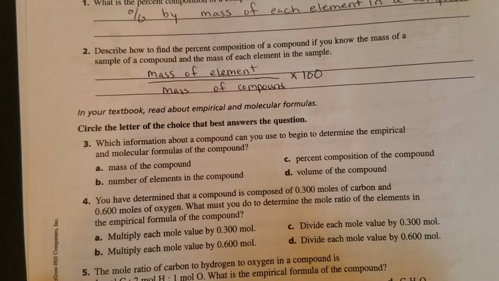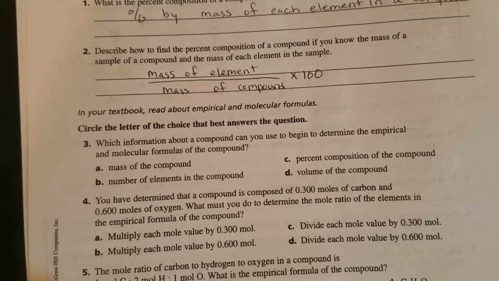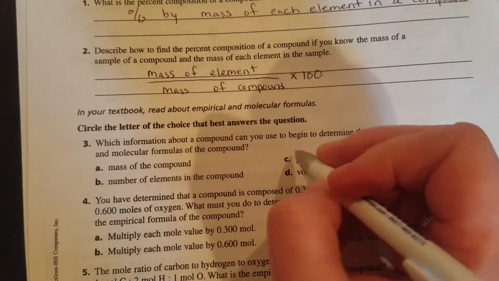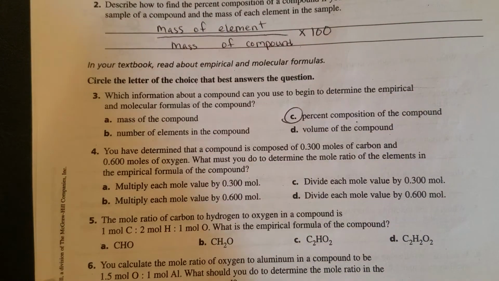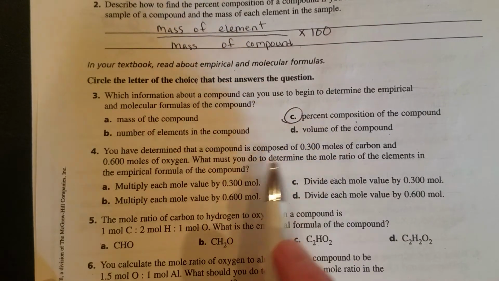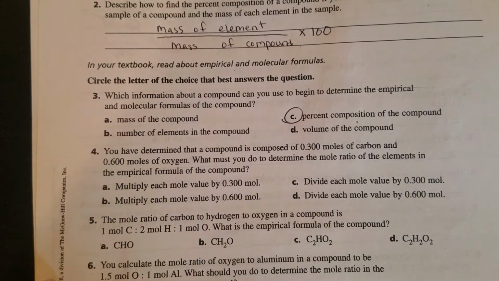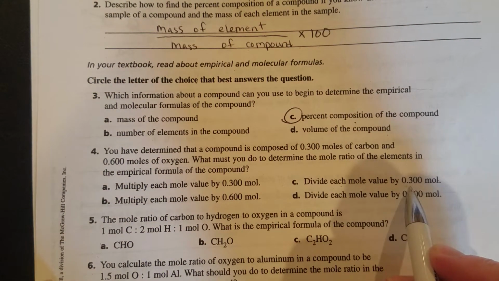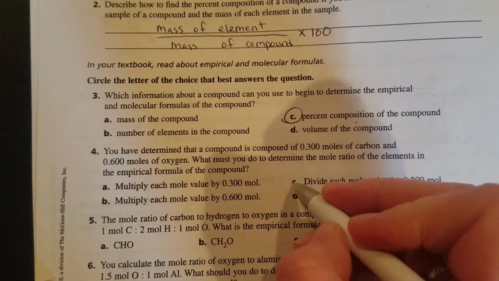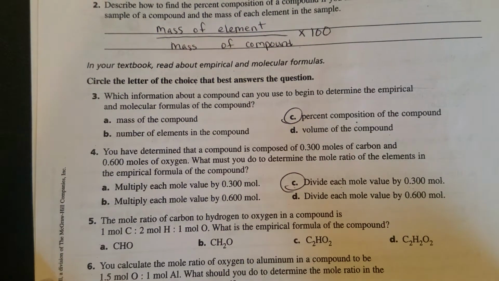Number 3, which information about a compound can you use to begin to determine the empirical and molecular formulas of the compound? So in order to figure that out, it's easiest to find the percent composition of a compound. So we'll go with letter C. You have determined that a compound is composed of 0.3 moles of carbon and 0.6 moles of oxygen. What must you do to determine the mole ratio of the elements in the empirical formula? So what you have to do is divide each of them by 0.3, and that tells you the ratio. So you divide by the smallest one.